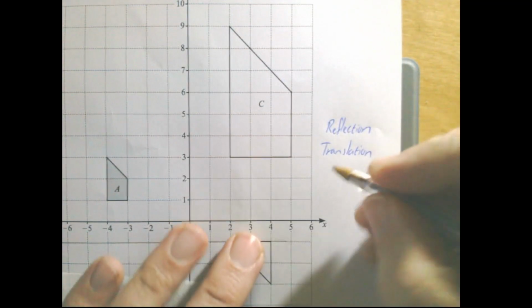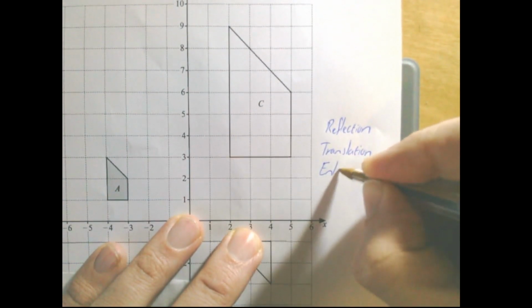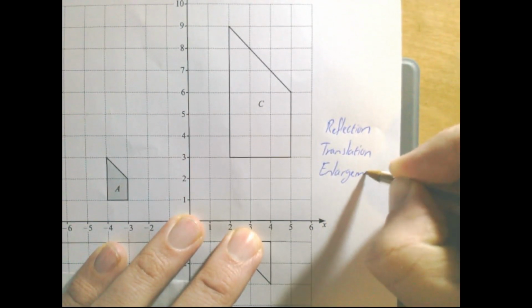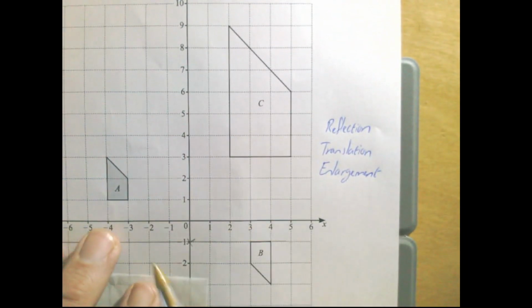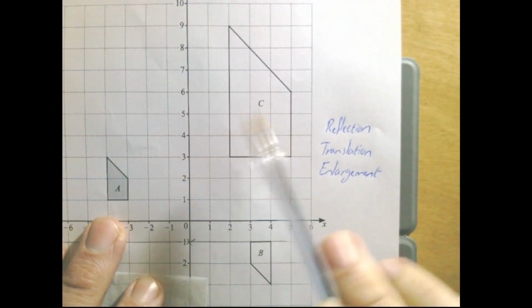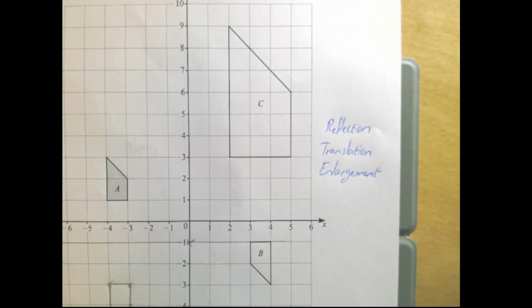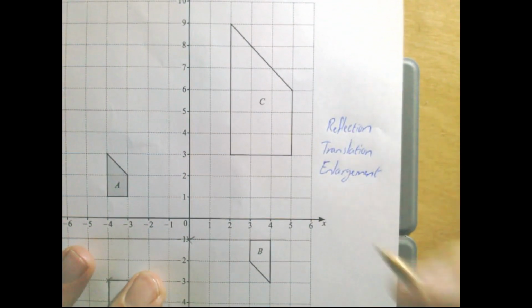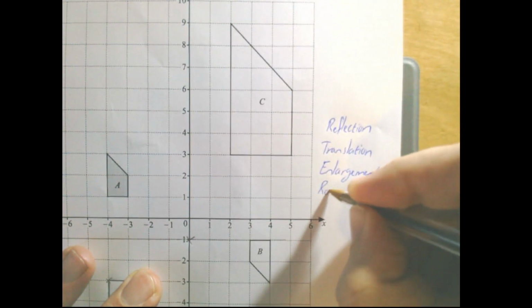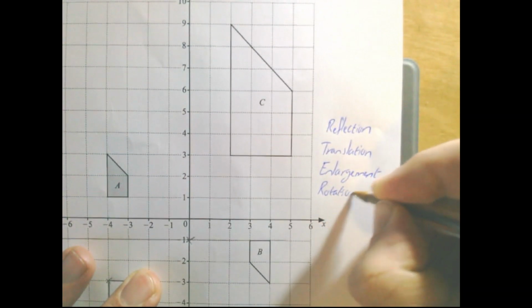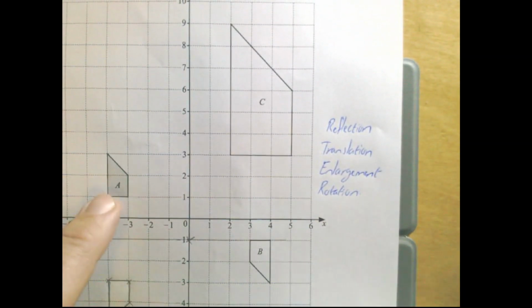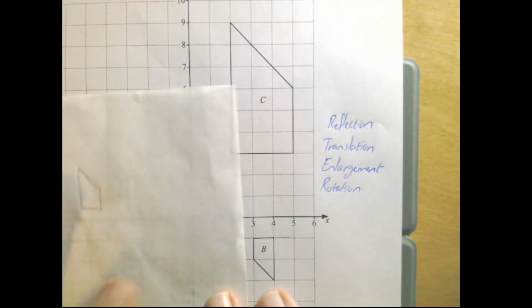What's the other one? Of course, there's an enlargement. And I think you can see that one coming. Enlargement. And what's the last one? There is, of course, when you spin around, the rotation. So which one could this be? From A to B. What could that possibly be?